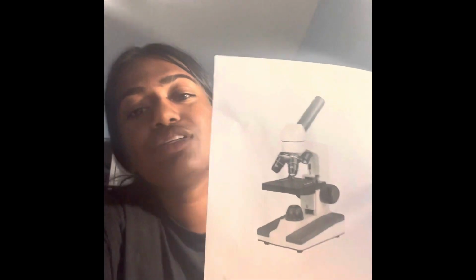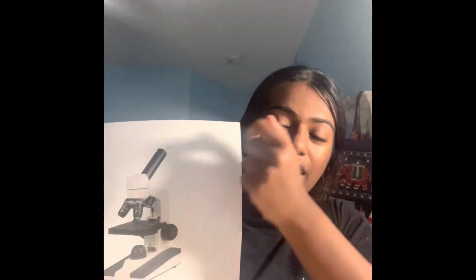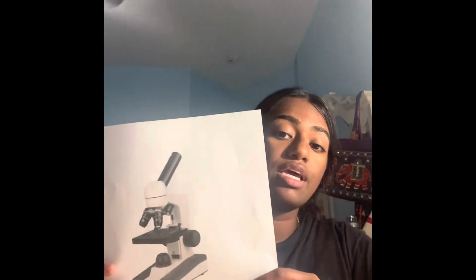So right here I have an image of a microscope. And to start off, if you see right here, this is the ocular lens. This is what you see through to see the image. So you put your eyes right here and you just look at the image down here. And so the ocular lens is actually magnified already 10x. So that means it is magnified 10 times.